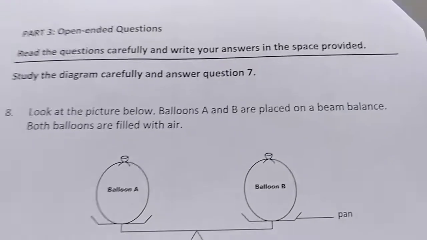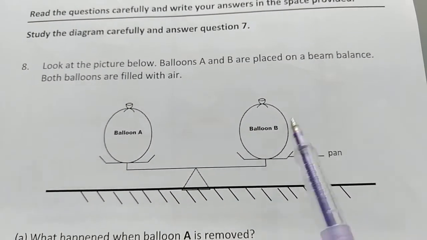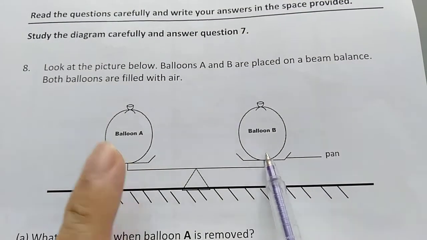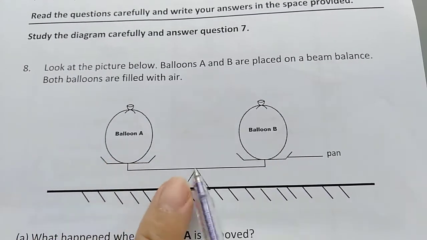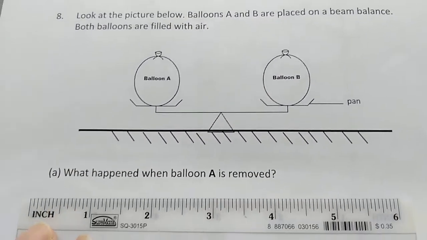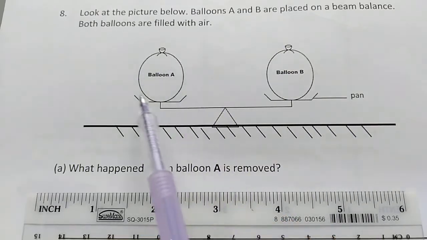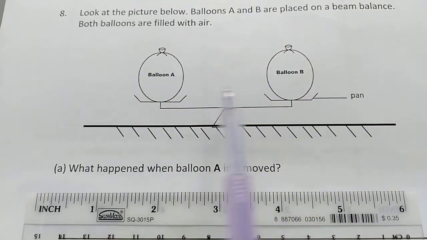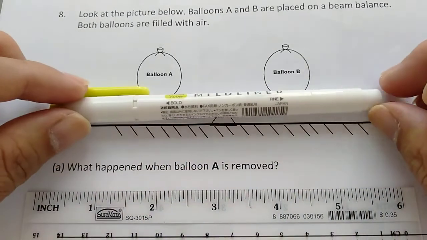Now next one. They are placed on a beam balance. I can see since they are balanced, the weight of balloon A plus the air inside and balloon B plus the air inside are equal. Therefore, they are balanced. Now, what happens when balloon A is removed? Remember, you must always have a green pen ready when you're doing correction. If you have not, please do so. When A is removed, which side will have more mass? B, right? Therefore, it will now tilt this way, down to this side.